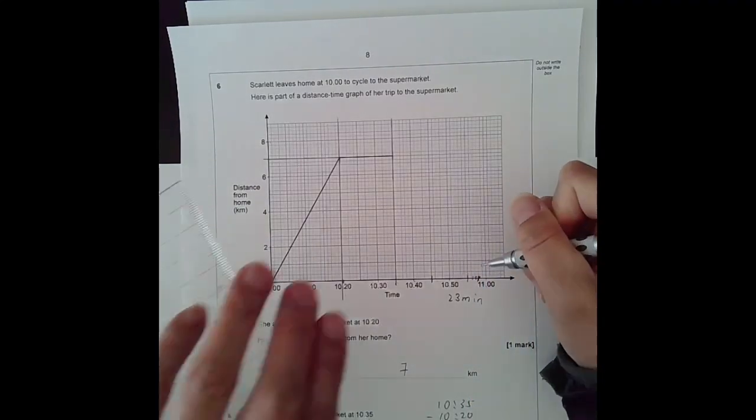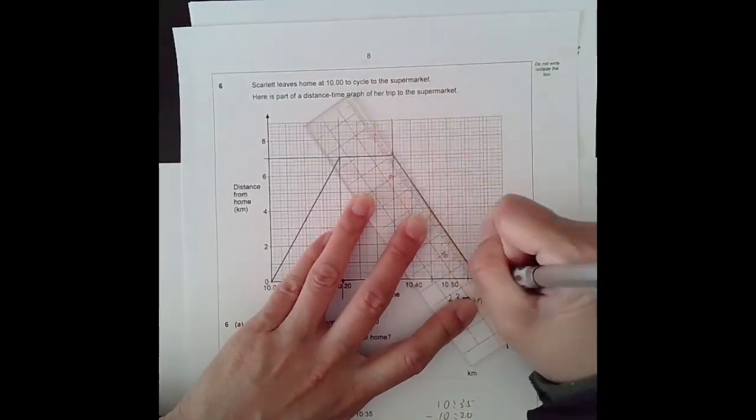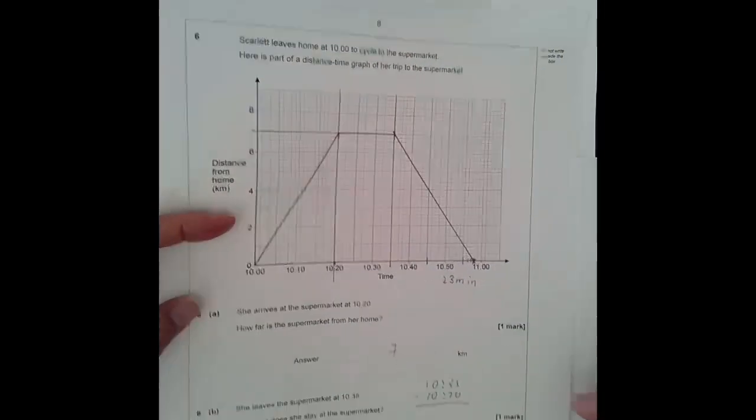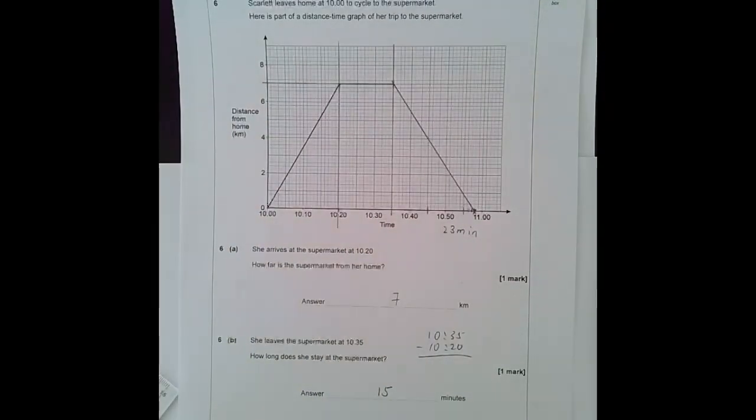So I'm going to join the supermarket and home right there. And this is how I complete the graph. So let's see, 1, 2, 4 marks. There, I got my 4 marks.